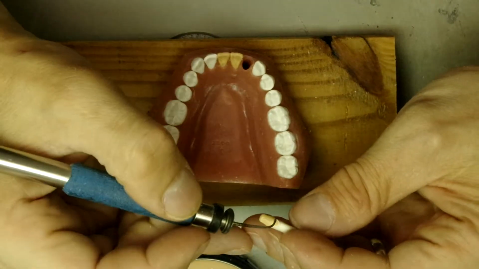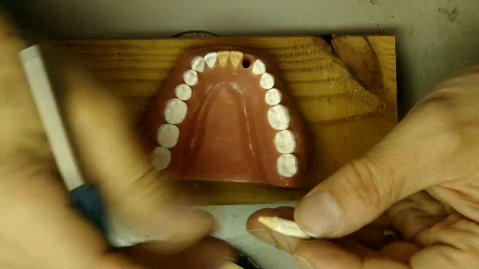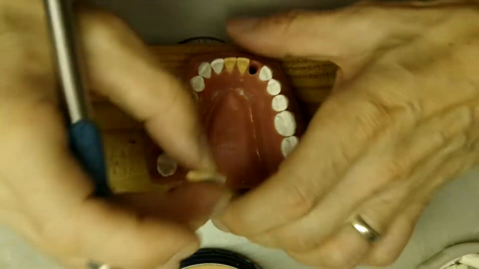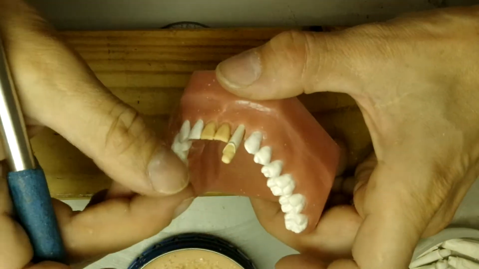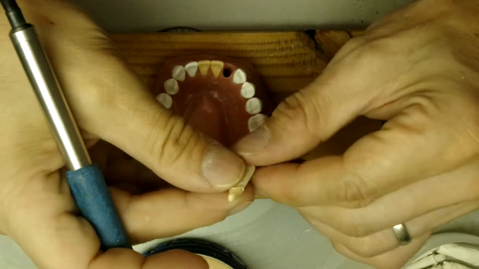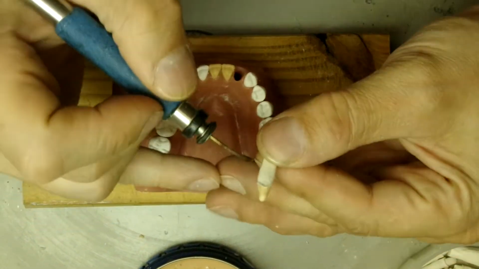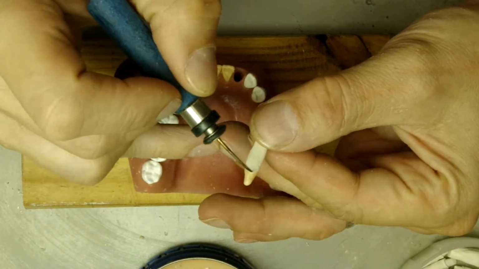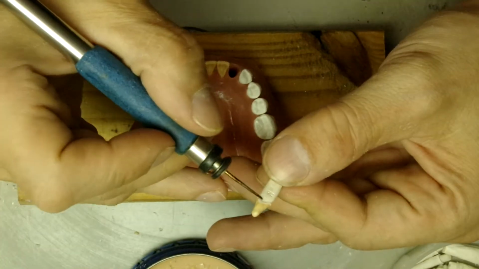A tiny bit more wax to the thin areas. And we put it back. Remember, mesial portion more curved, distal portion less curved.